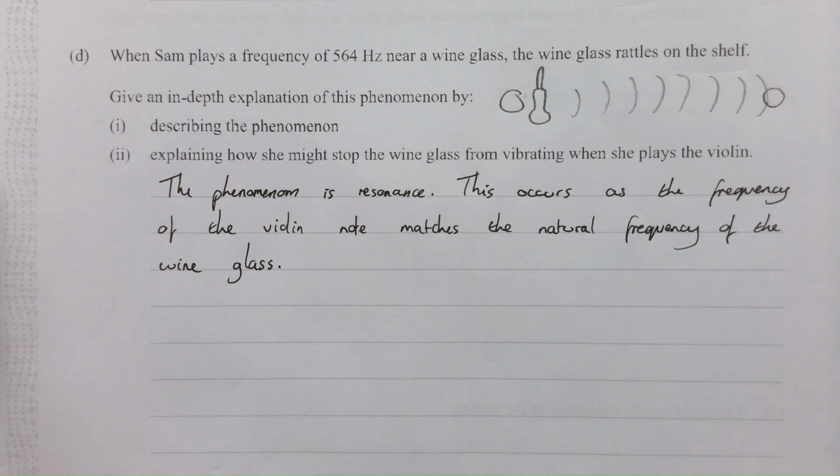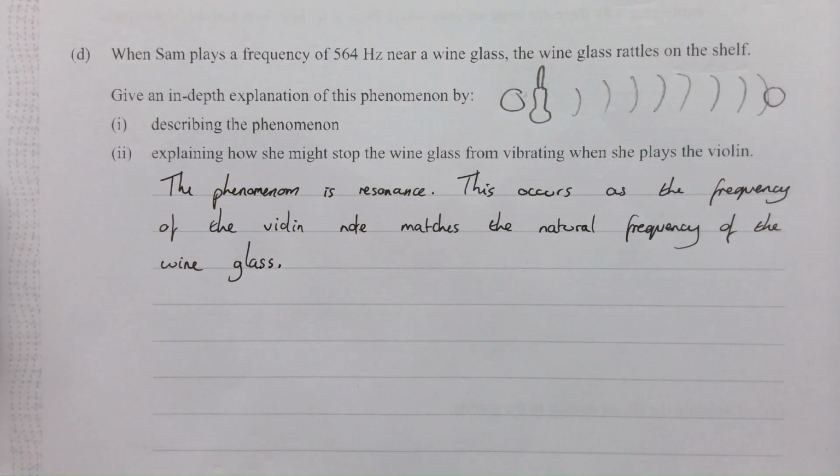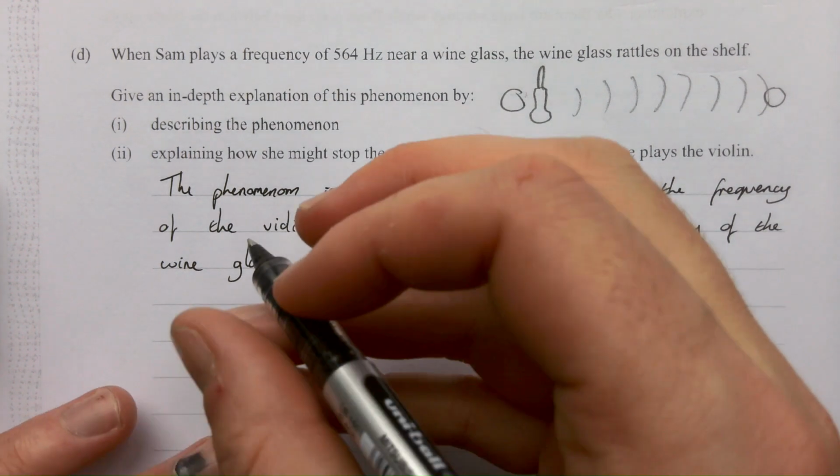What that means is that nearly all, a vast majority, of the energy in the sound wave is transferred successfully in a constructive way to the wine glass.